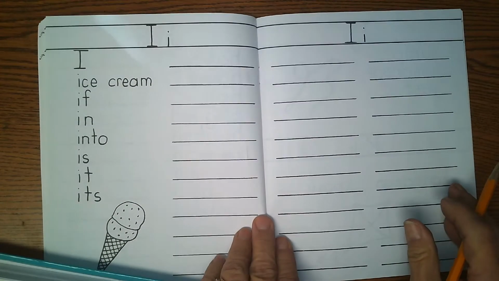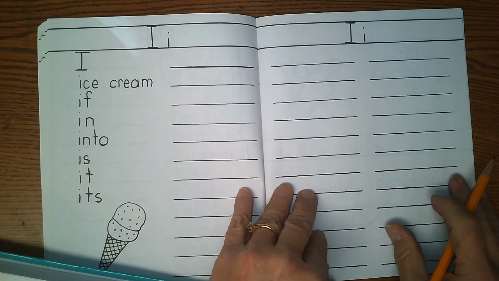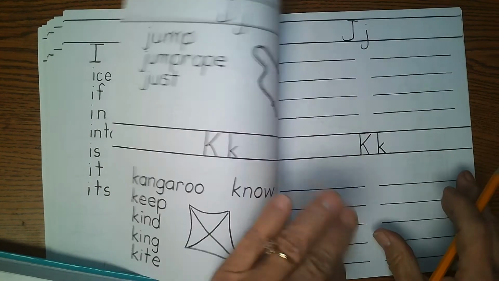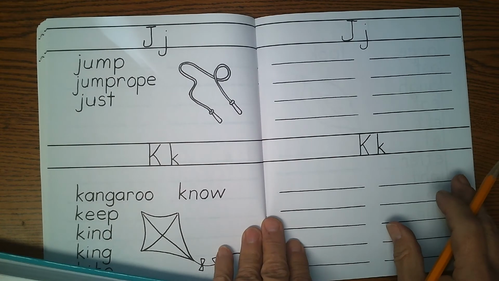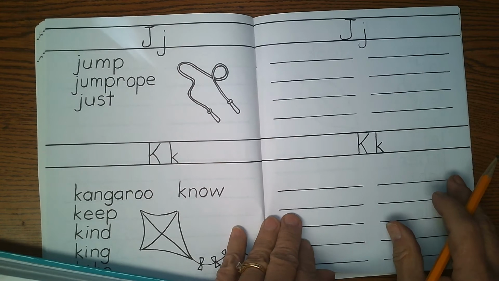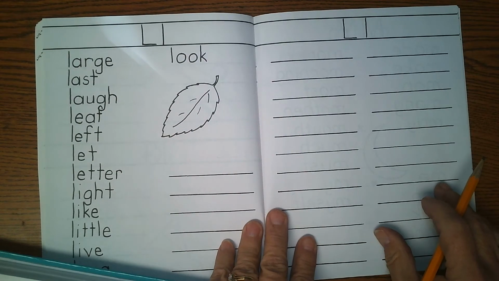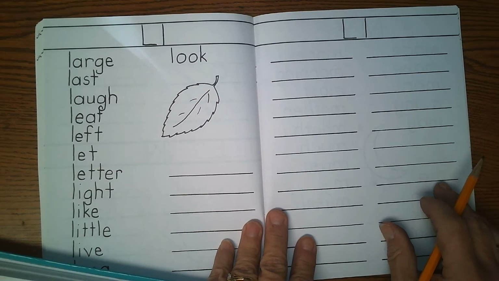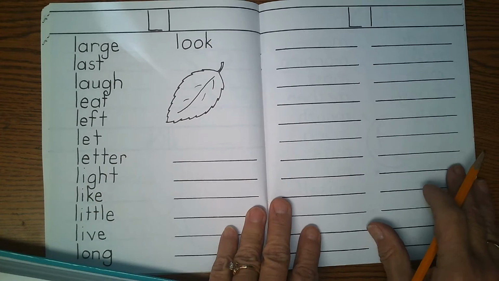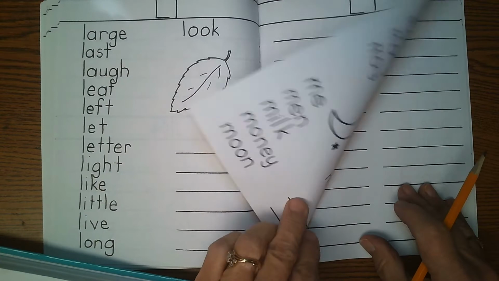The letter I. There are no words that begin with I on my list today. J. There are no words with J. K. There are no K words. L. There are no words that begin with L. M.